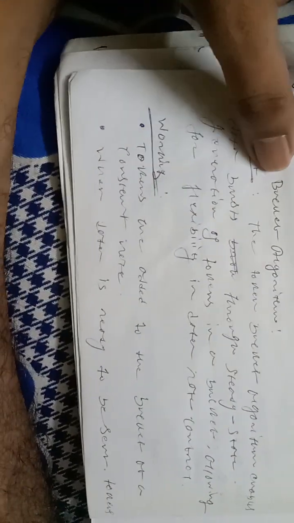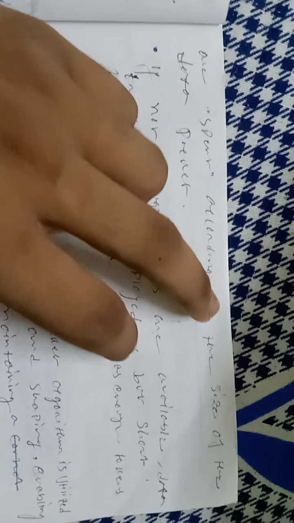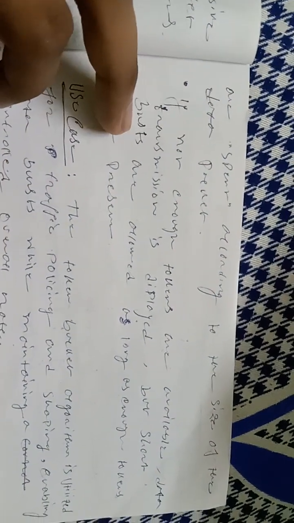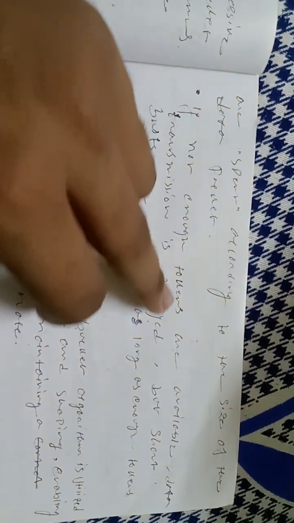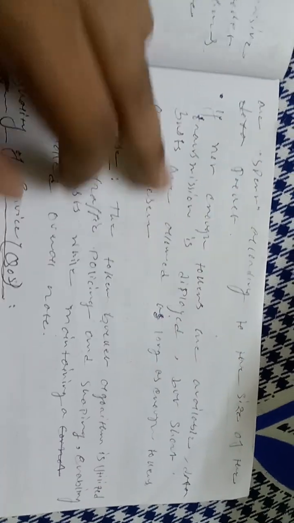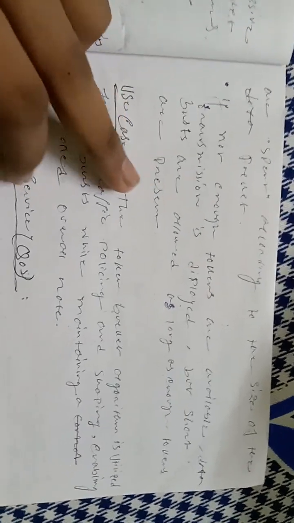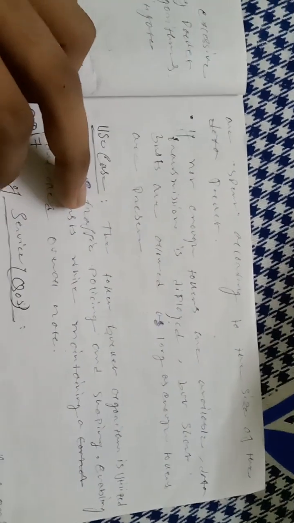In the working, we see that tokens are added to the bucket at a constant rate, every delta second. Then when data is ready to be sent, tokens are used according to the size of the data packet. If not enough tokens are available, data transmission is delayed, but short bursts are allowed as long as enough tokens are present. So this is all about the token bucket algorithm.